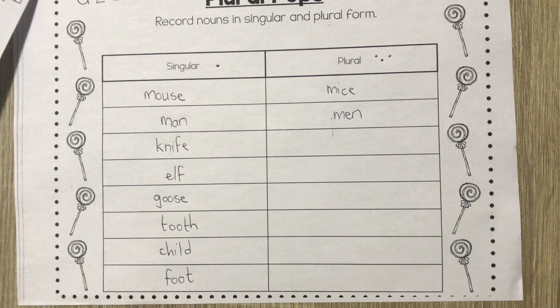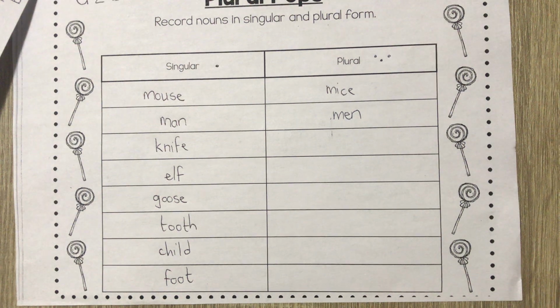Okay, so let's do our maths, grade 2. That's where you will hear from me.